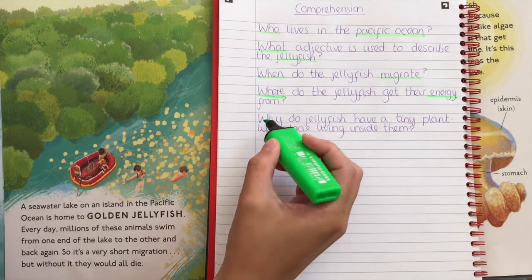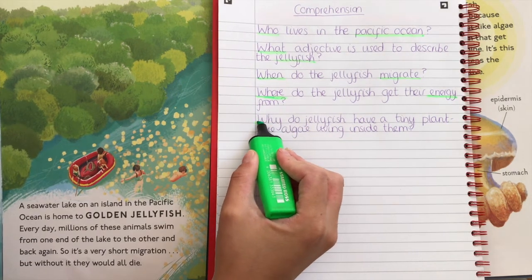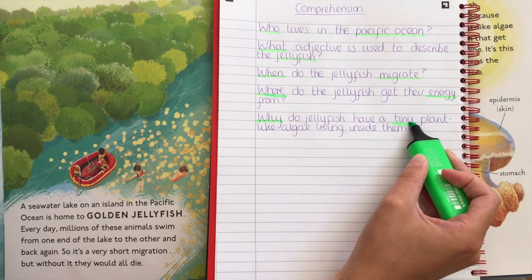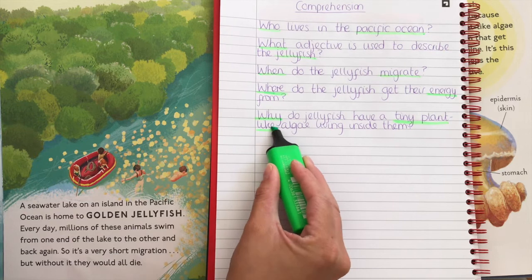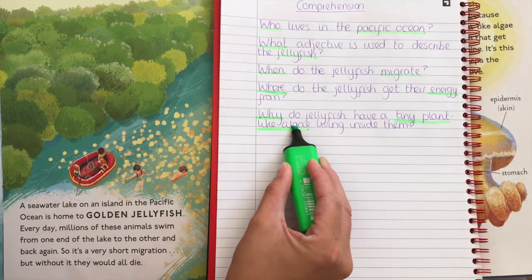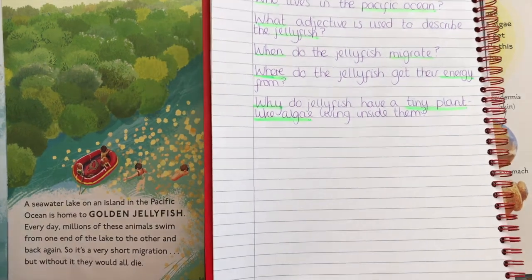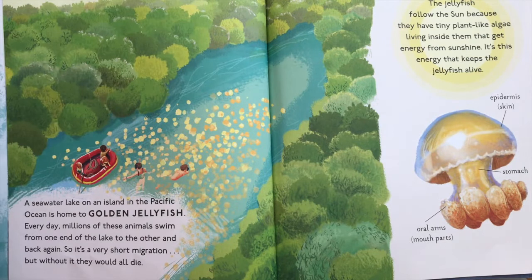Well done to those of you that have found the first one, which is why. It tells us what type of question it is. And well done to those of you that have found tiny plant-like algae. So that was more of a phrase than a key word, more of a key phrase. So let's skim and scan the text again to see if we can find tiny plant-like algae.